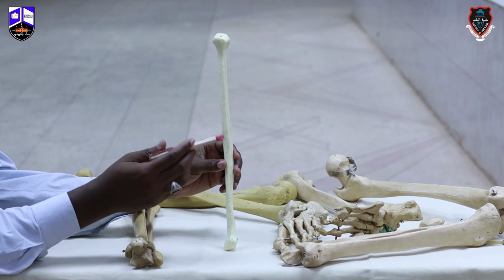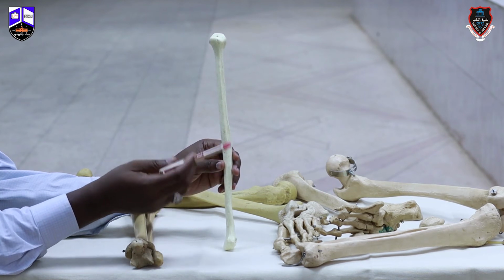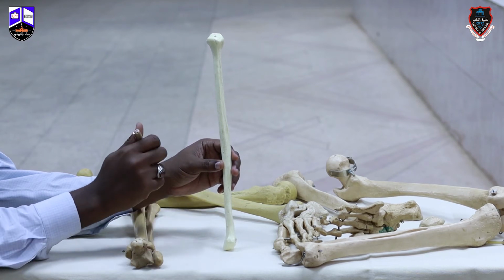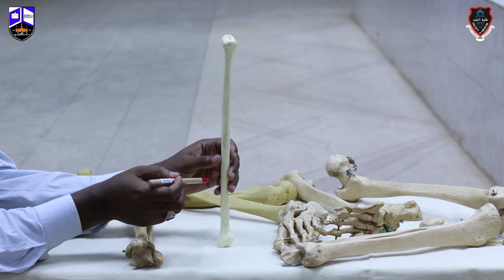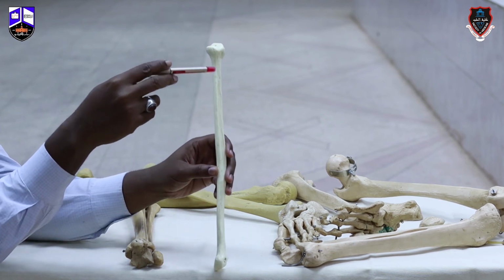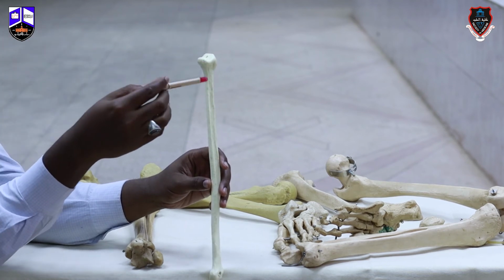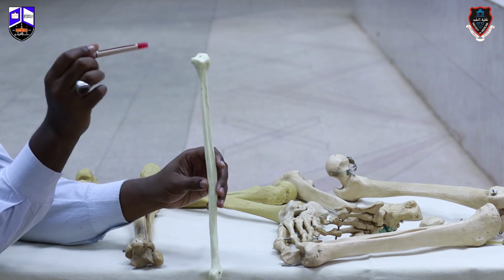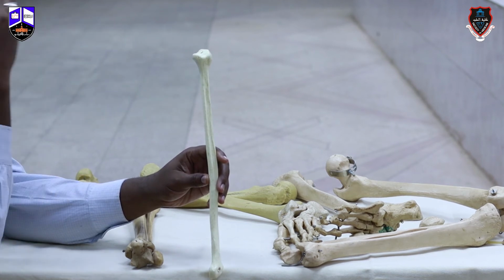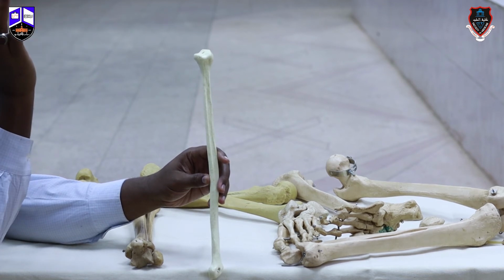Okay, this is the second component in the osteology of the leg, and this is called the fibula. The fibula is always found lateral to the tibia. As you can see, it's a long slender bone with an upper end, shaft and lower end, as in any long bone. In the upper end, we have the head of the fibula, and the head will articulate superiorly with the fossa on the lateral condyle of the tibia.